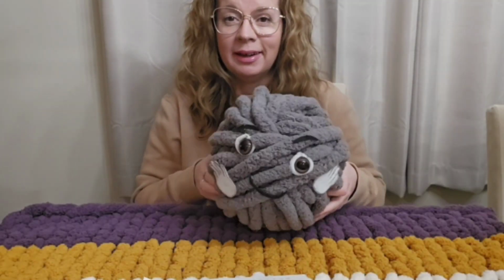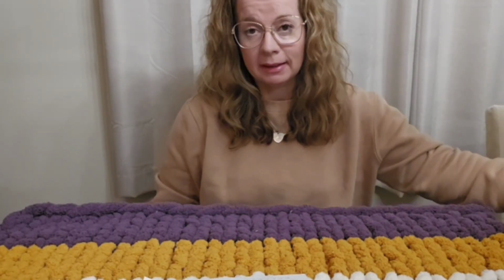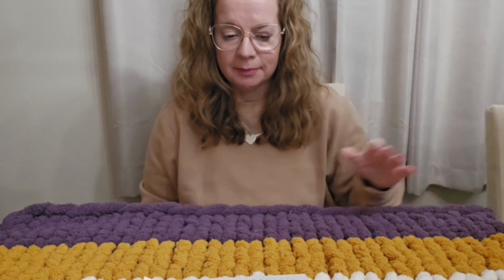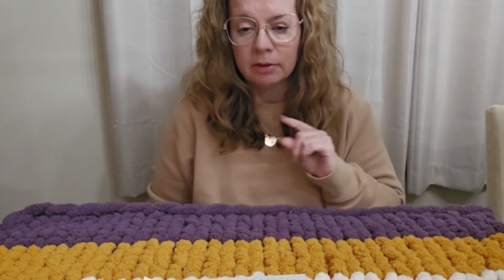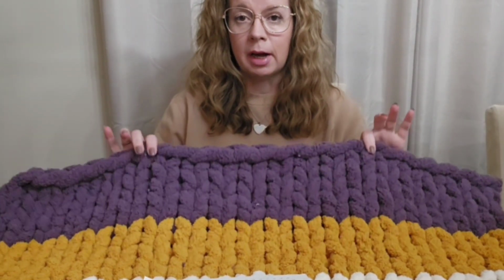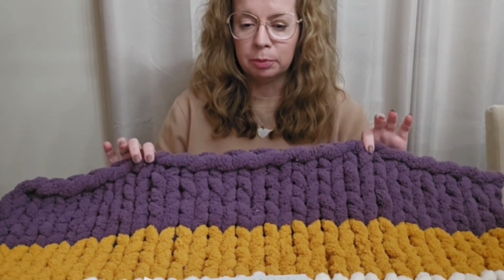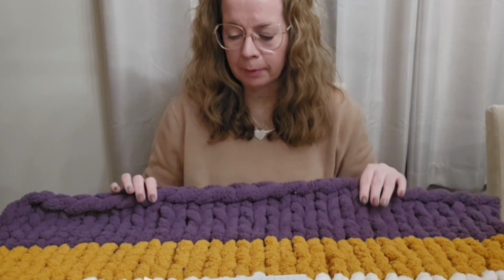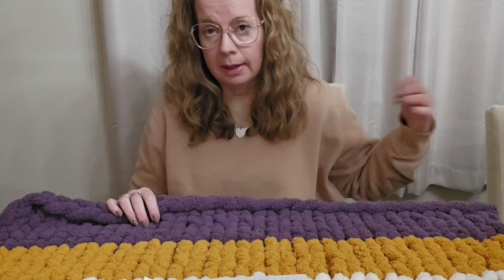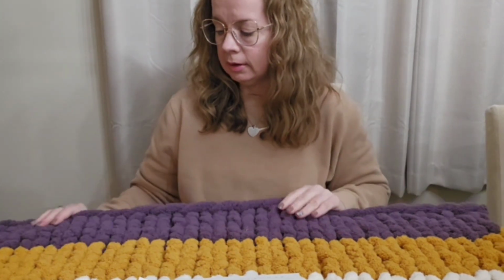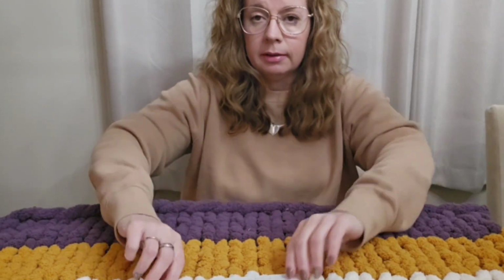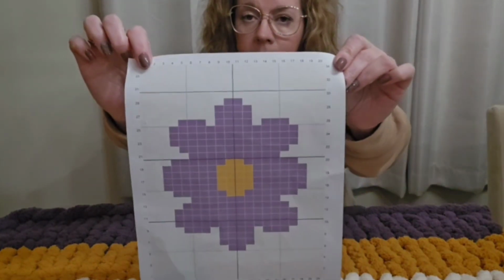We're back. Okay, I worked all night and got this graph blanket done. Well, got the graph part done. So I showed you from the beginning that I started out with my 5 rows of color. I wanted to put the same colors that were going to be in the graph, the purple and the gold, or amethyst and gold. So I did 5 rows of each. And this is what our picture looked like.